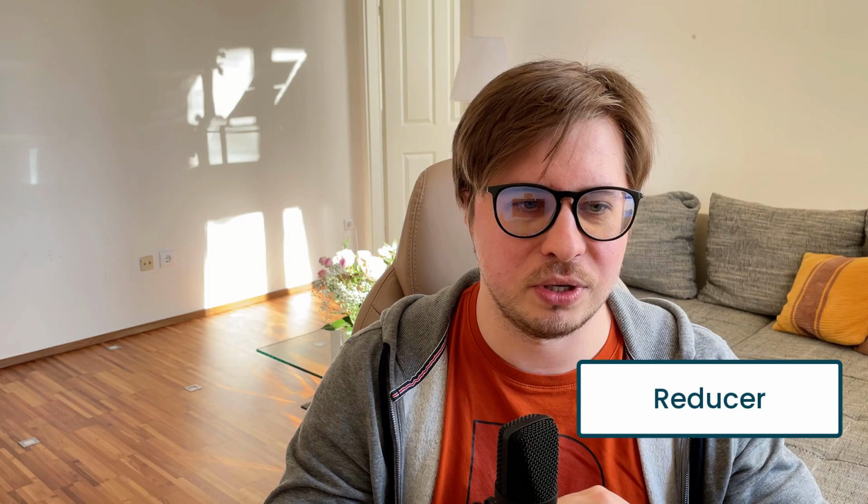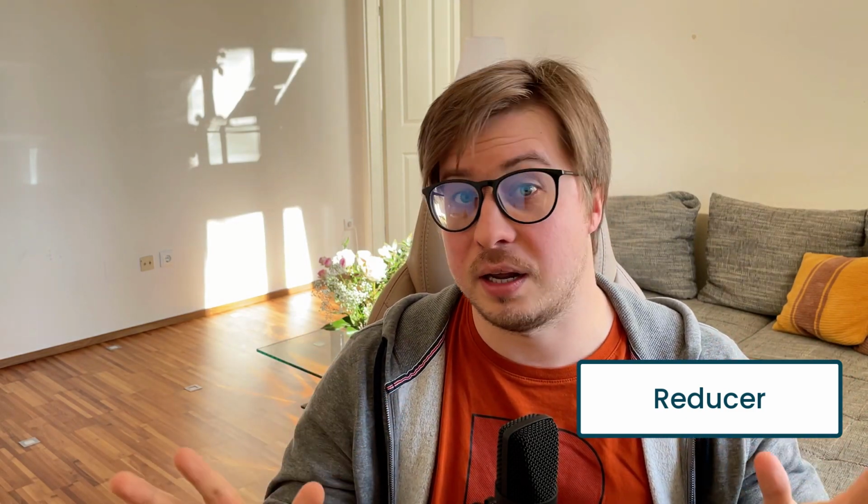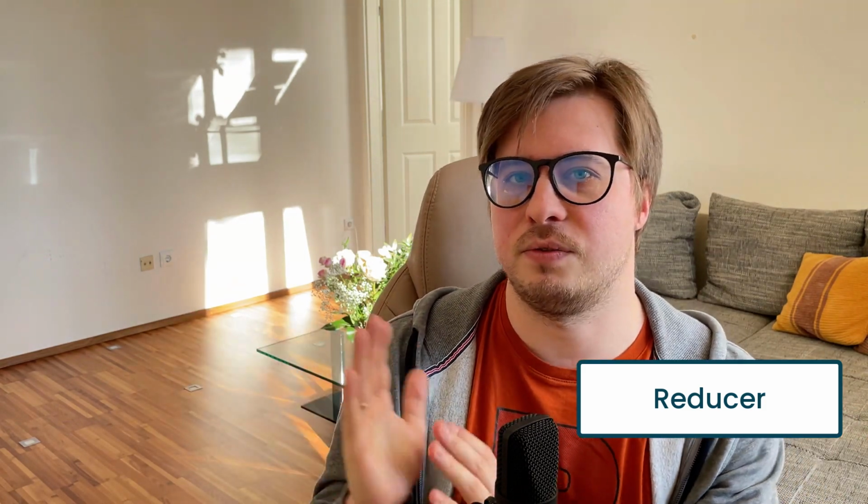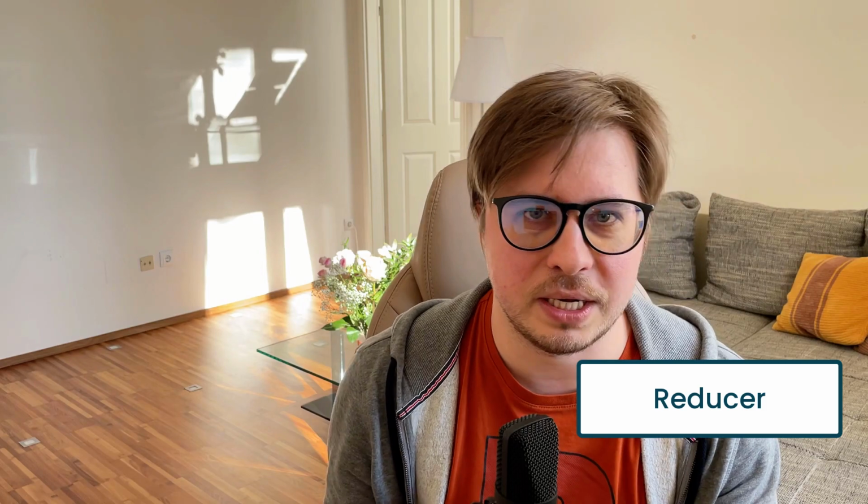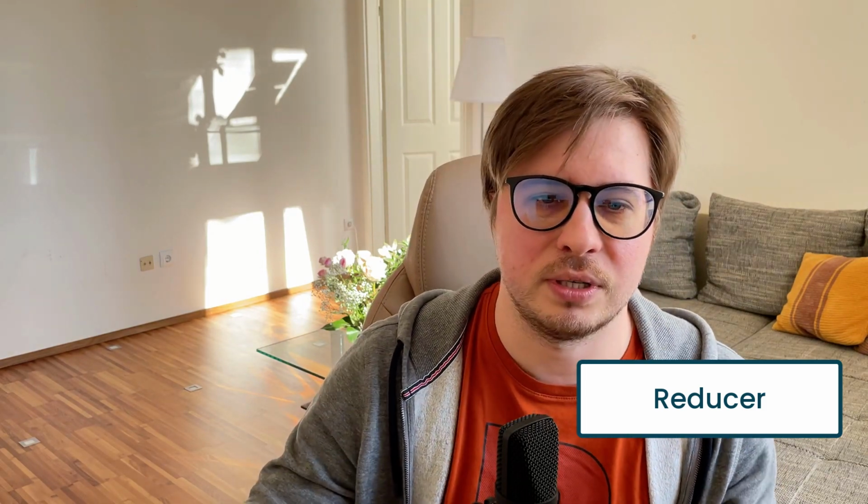So I think it would be better to put it in a separate video, but just keep in mind that the reducer function should be pure, and for now you can go to the internet and read what pure functions mean. But let's keep it simple for this video and move forward and cover this later in another video.